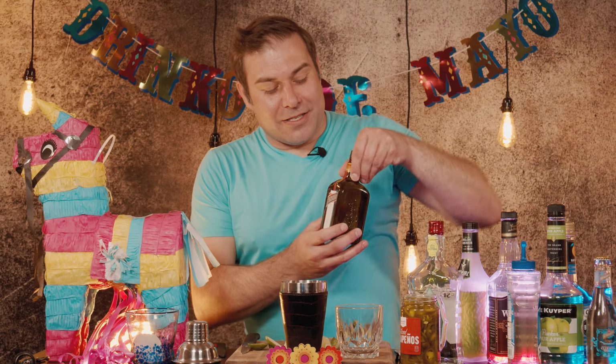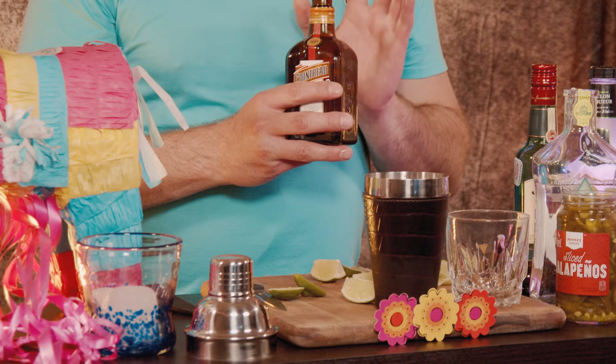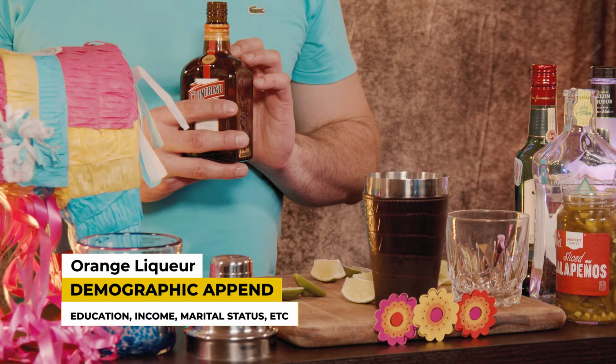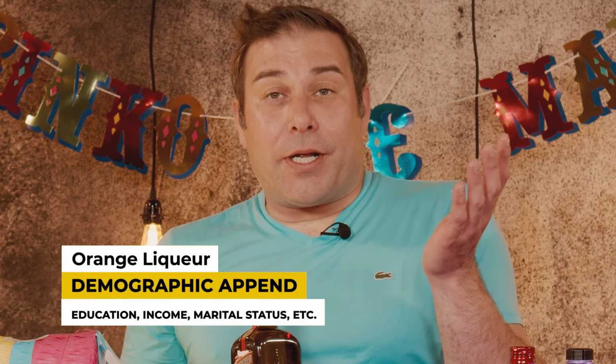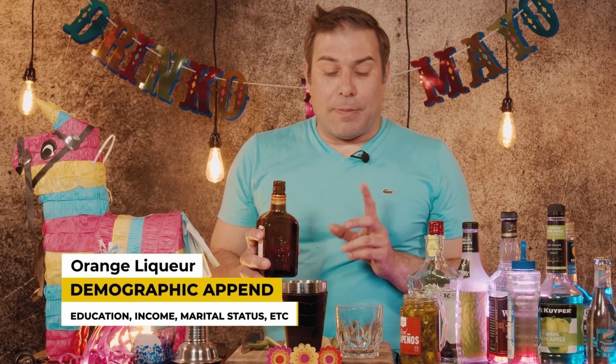Now let's move on to the orange liqueur. Now this is a little bit zesty over here. This is a Cointreau. This or a Grand Marnier work just perfectly here, or a little bit of orange juice even in my margaritas. I really like that. This is going to represent the demographic appending. And with demographics, there's basically 8 to 10 standard demographics that we like to append. We're going to just do a little dash and then we can talk about that.